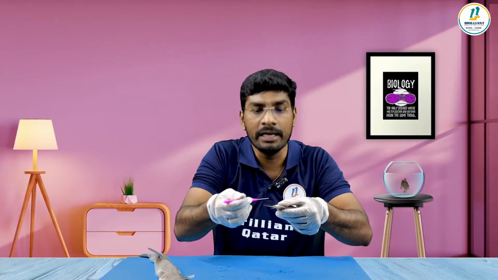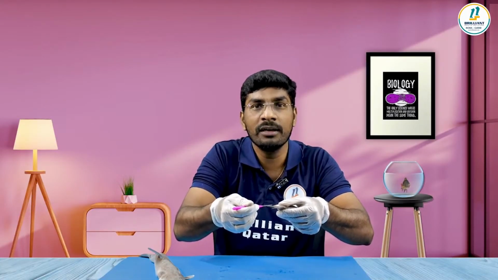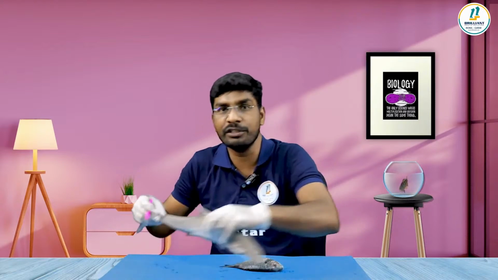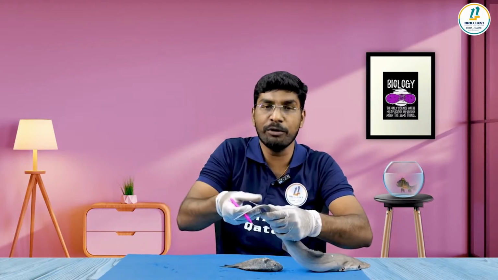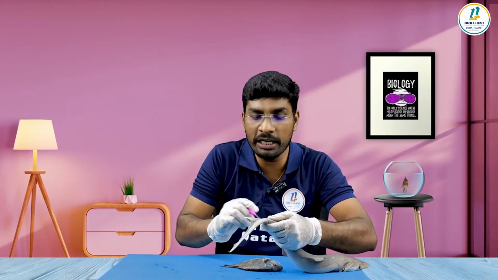Homocercal caudal fin gives two equal lobes. But in case of cartilaginous fishes, look here, one big lobe is there, one small lobe is there. You cannot cut this fin into two equal halves.